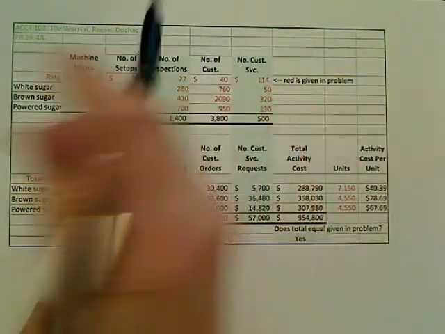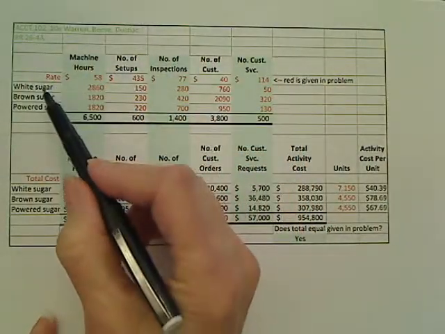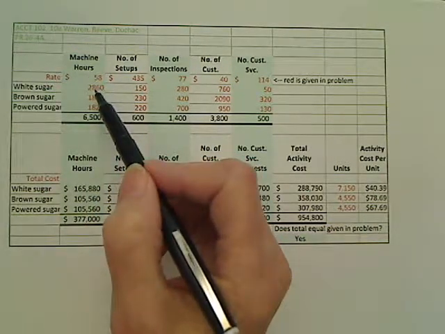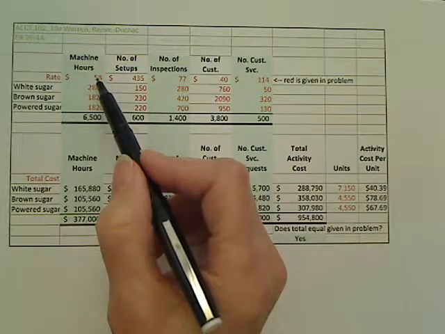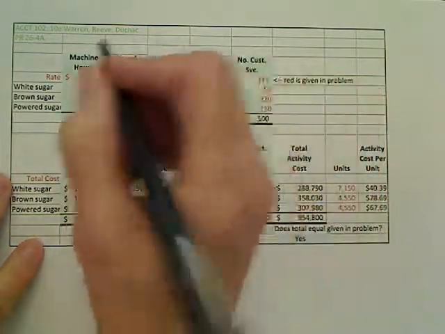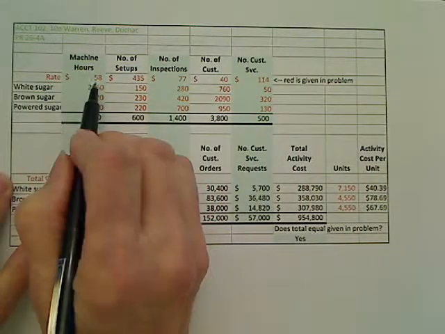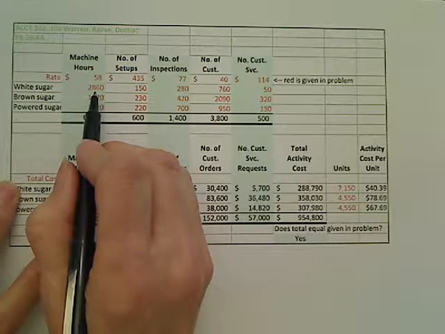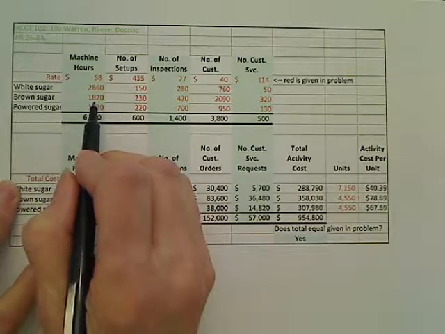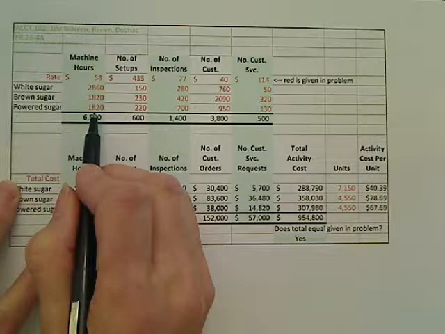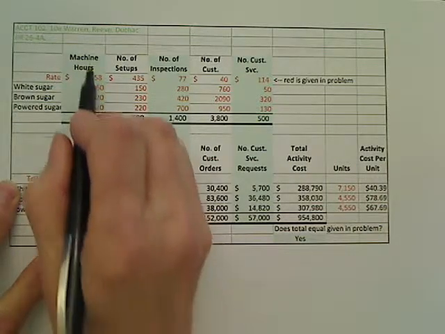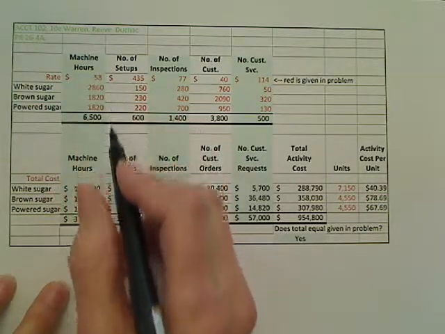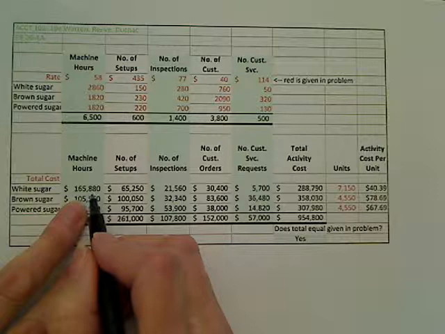I'll leave the formulas in there for you, because basically what we're going to do is we have the machine hours, same as on the first page, 58. Look on your sheet, I won't show you mine, 58. And it shouldn't be dollars, excuse me. Oh, that's the rate. Okay, the rate, $58. White sugar has machine hours of 2,860, brown sugar 1,820, and powdered sugar 1,820 for a total of 6,500 machine hours. The rate is $58, and so it multiplies the rate times the usage to get the total.